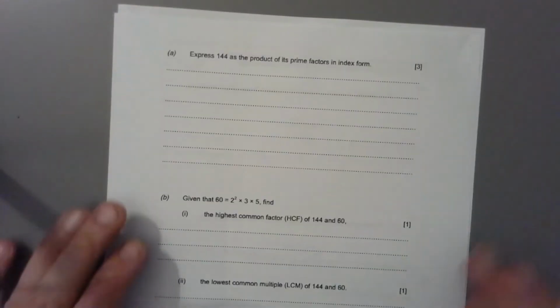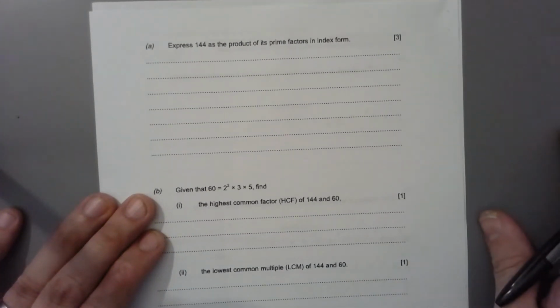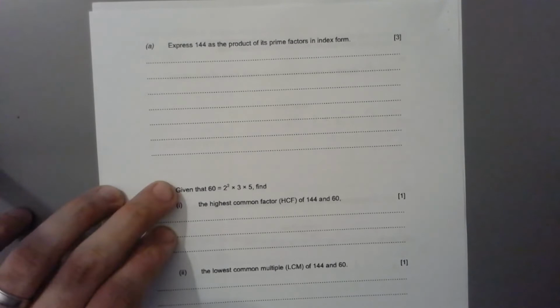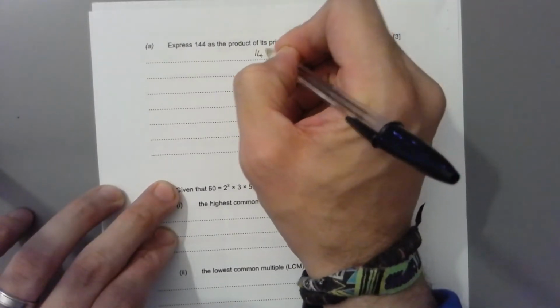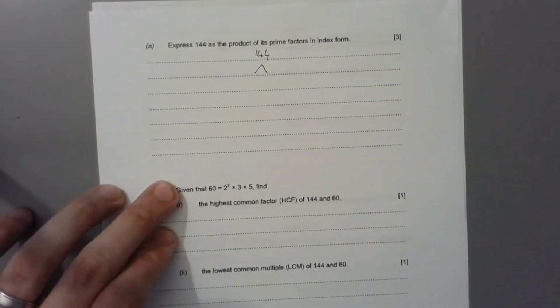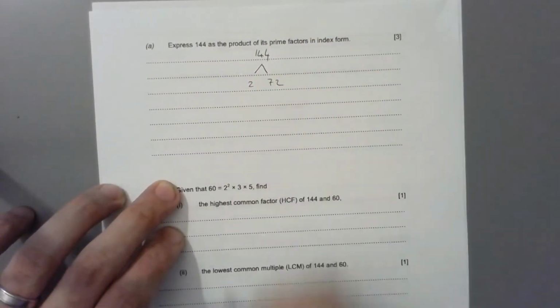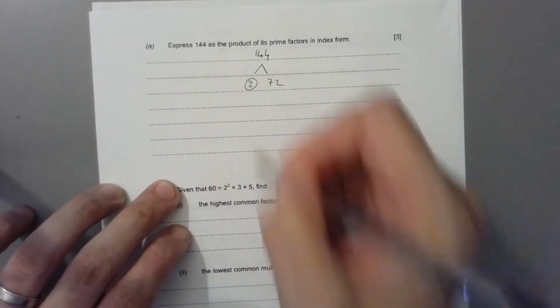Okay, so express 144 as a product of prime numbers in index form. So that's our prime factor tree. We start at the top, 2 branches come out from it. Think of 2 numbers which are going to multiply to make 144. So it's going to be 2 and 72. And then we circle our prime numbers. 2 is a prime number, 72 isn't, so we keep going.